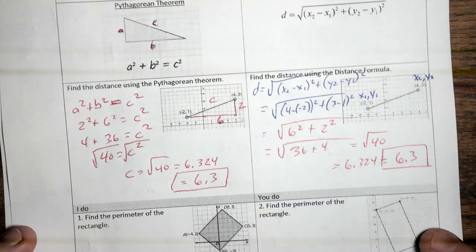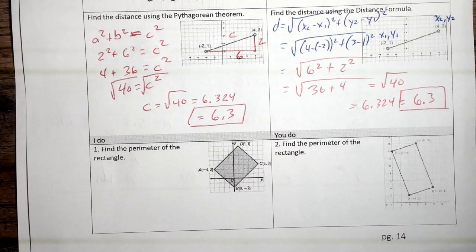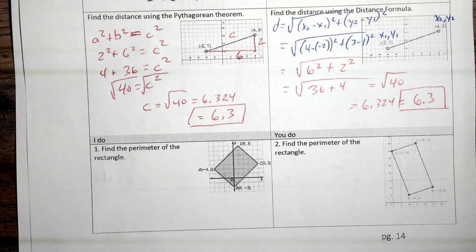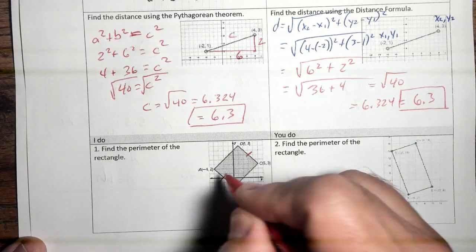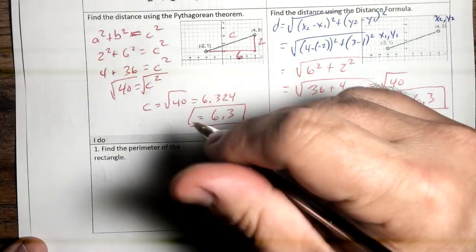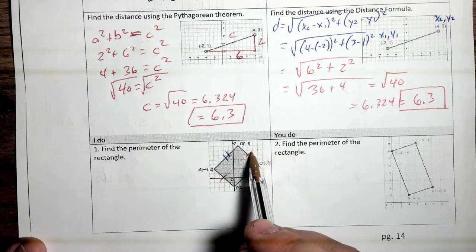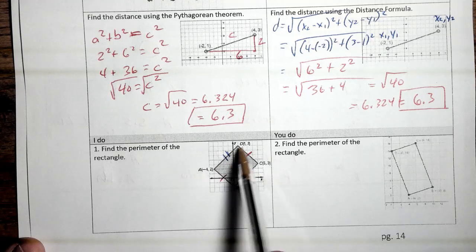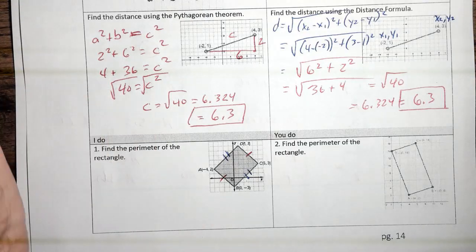Let's go down below here. We have an I do and a you do. Okay. Number 1, page 14. Find the perimeter of the rectangle. So, rectangle, I can tell you that the short sides are congruent and the long sides are congruent. So, once we have one side, one red and one blue, we're just going to double it to get our perimeter. We don't have to find the length here, here, here, and here.